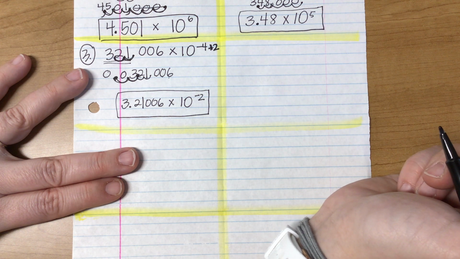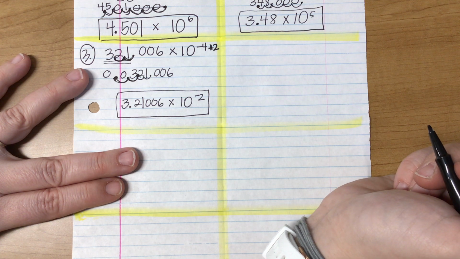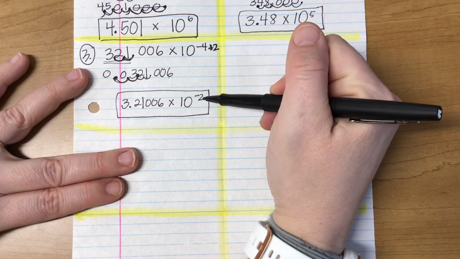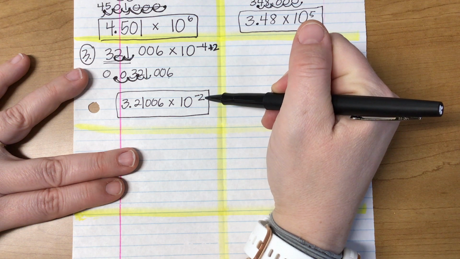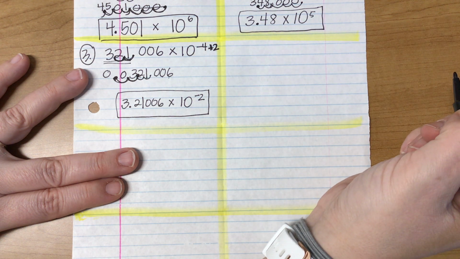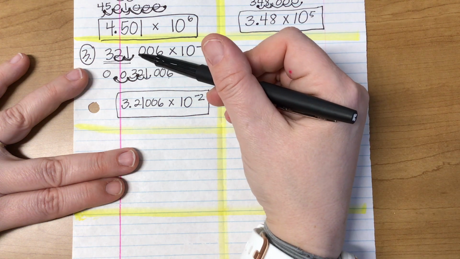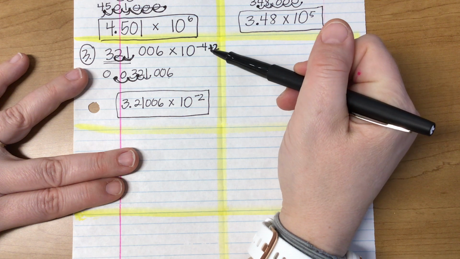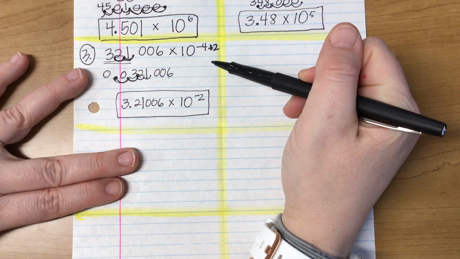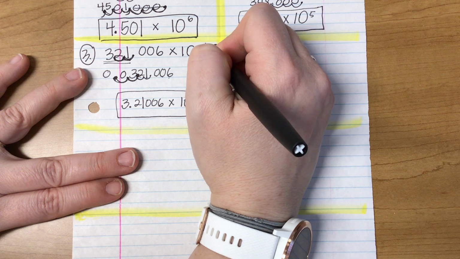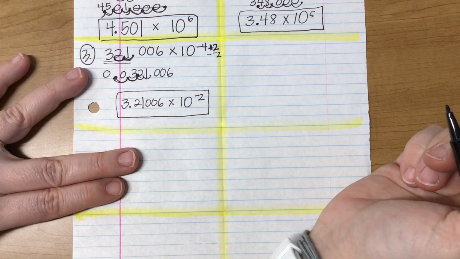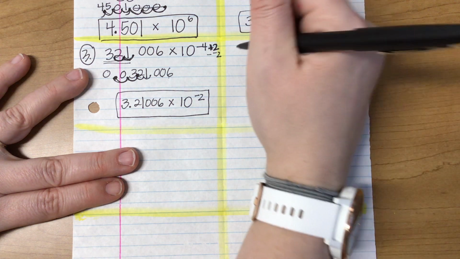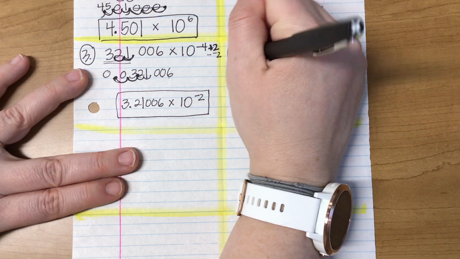Negatives are hard to get your brain around, because negative 4 plus 2 makes negative 2. I did 2 too many moves, but because it was a negative, instead of subtracting 2 moves, I have to subtract negative 2, which is really adding 2.